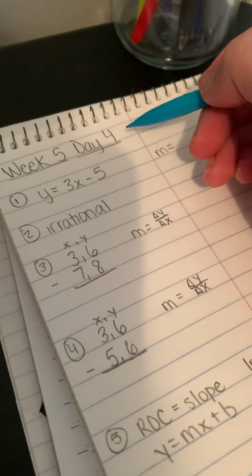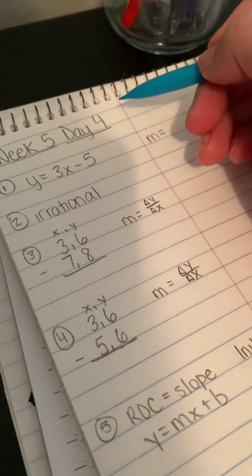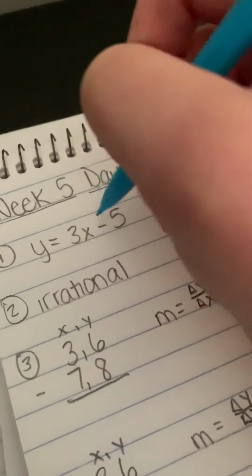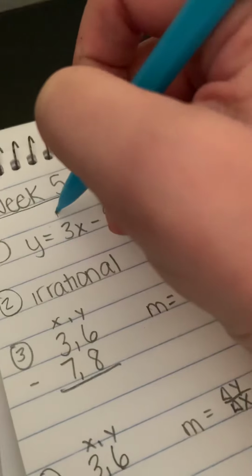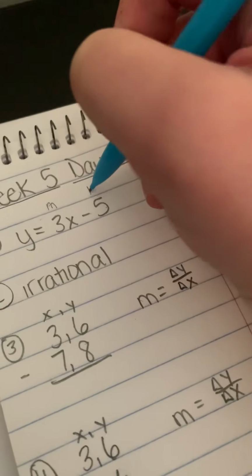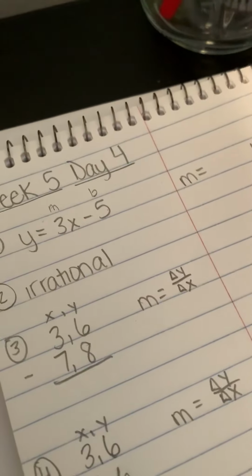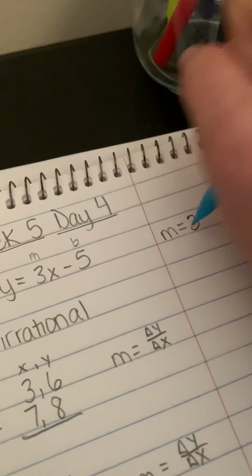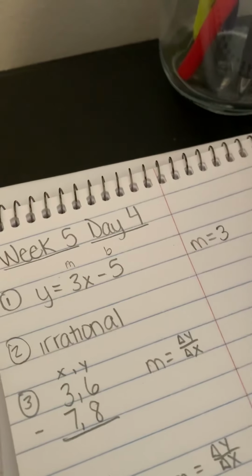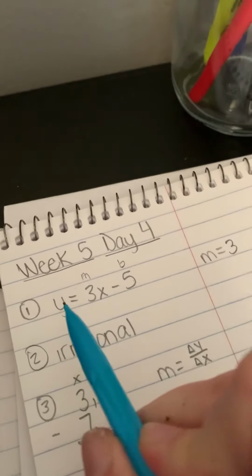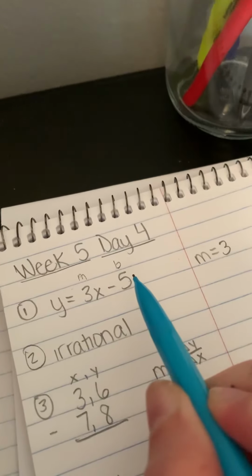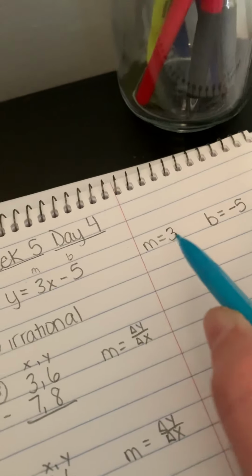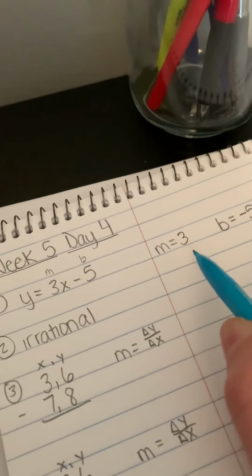Number 1 says, what is the slope and y-intercept of the equation y equals 3x minus 5? In this slope-intercept form, this is our slope, and this is b, which is also known as our y-intercept. So my slope is 3 and my y-intercept is -5. So I know that a line with the equation y equals 3x minus 5 is going to have a y-intercept of -5 and a slope of 3 or 3 over 1.